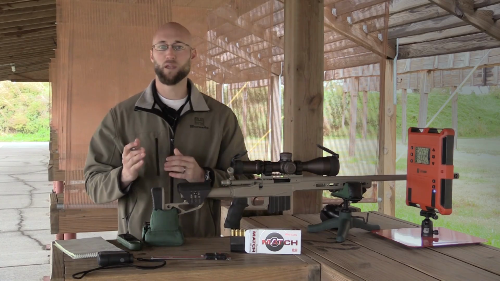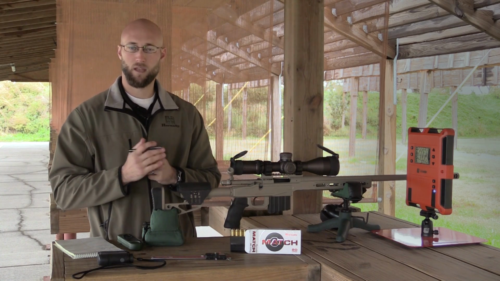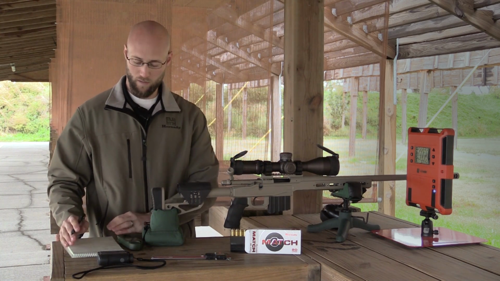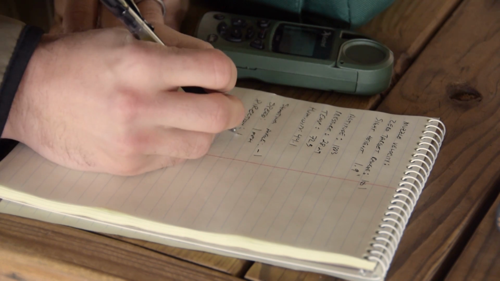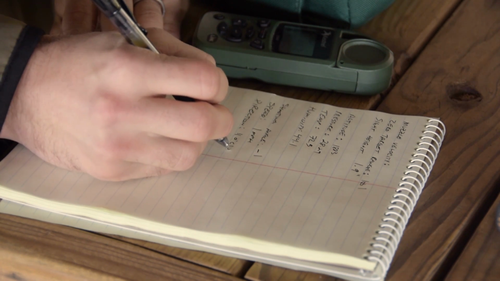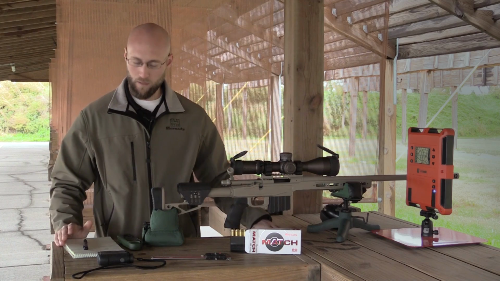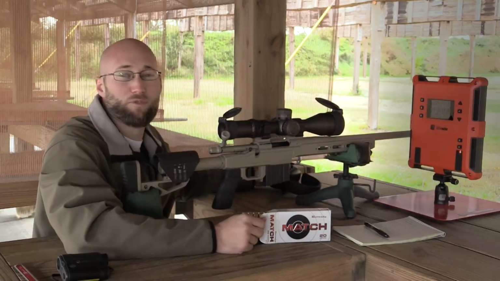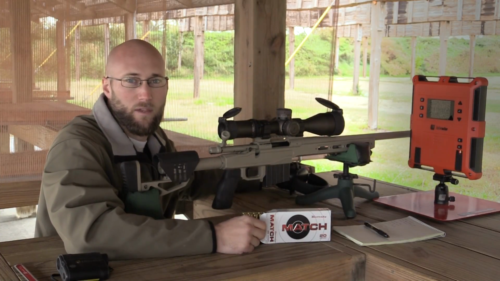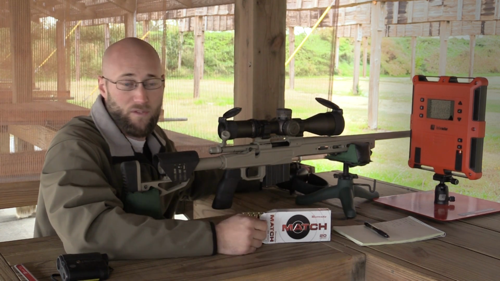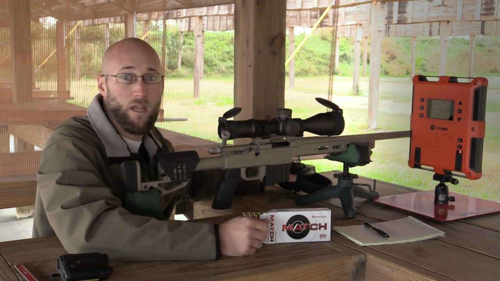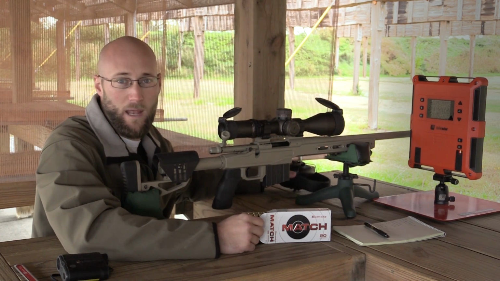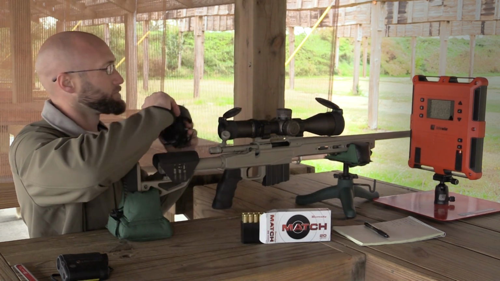Lastly, we'll need the wind speed and direction. Today, we have a 1 mile an hour wind from 11 o'clock. And that's all we need. Let's take our first shot. As with any trajectory calculator, the outputs are only as good as the inputs. So we've got good accuracy there. Now we're going to take our muzzle velocity and shoot our first 5-shot group at 101 yards.